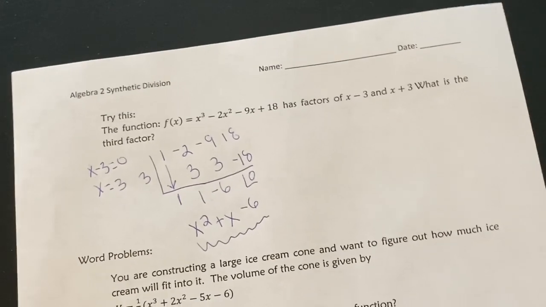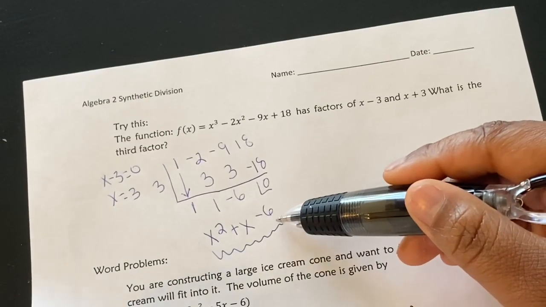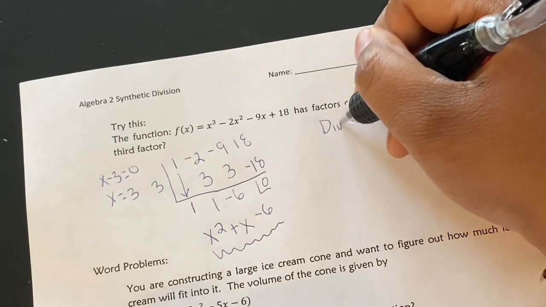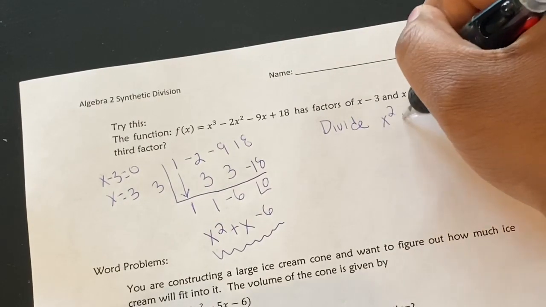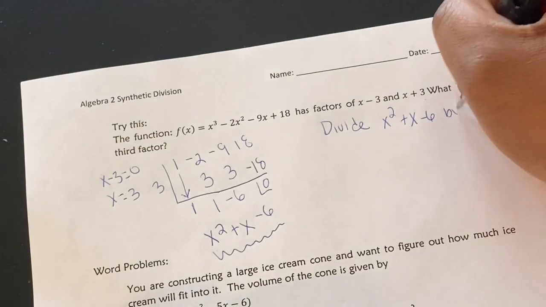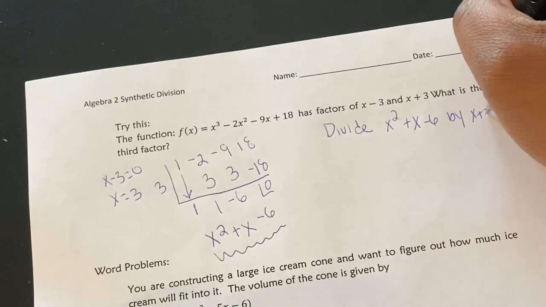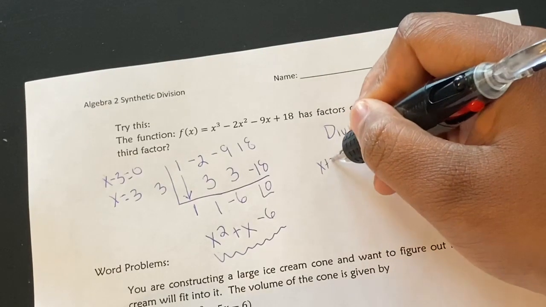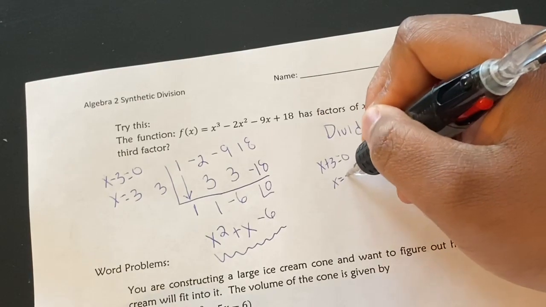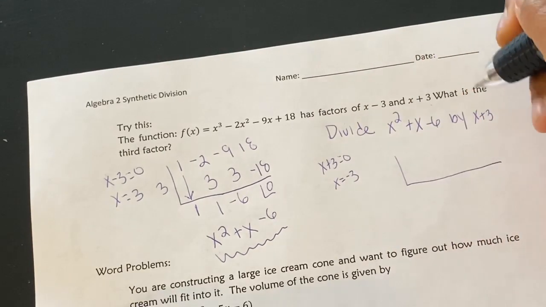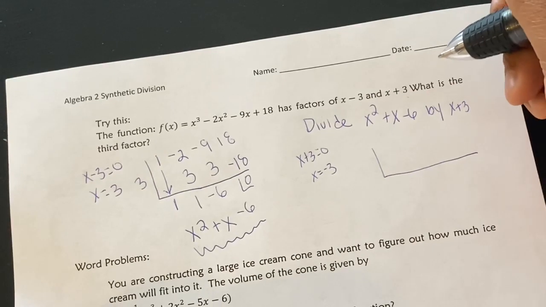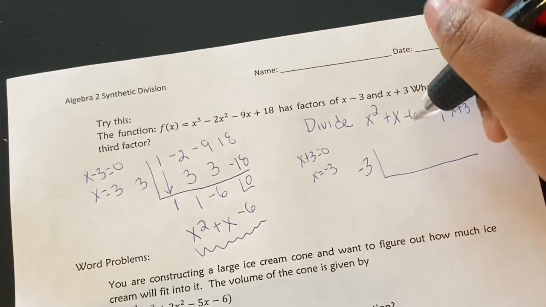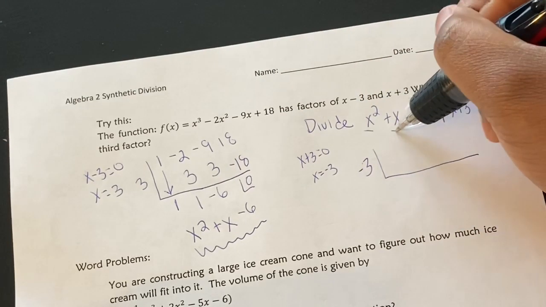I must now use synthetic division to divide this by the second factor. So divide x squared plus x plus 6 by x plus 3. Okay, let's do that. So if I have x plus 3 equals 0, therefore x equals negative 3. So I'm going to put that negative 3 on the outside, take my coefficients, 1, 1, and 6.